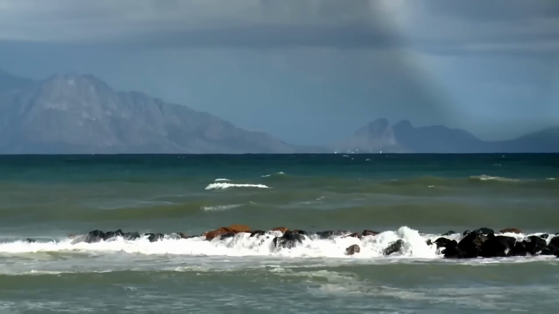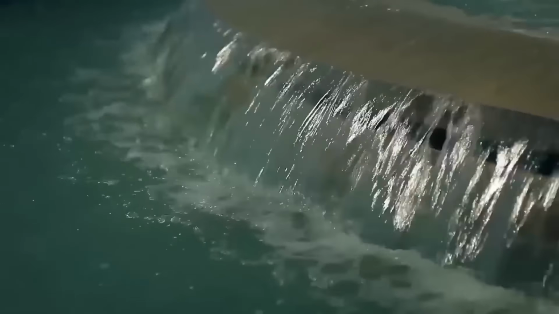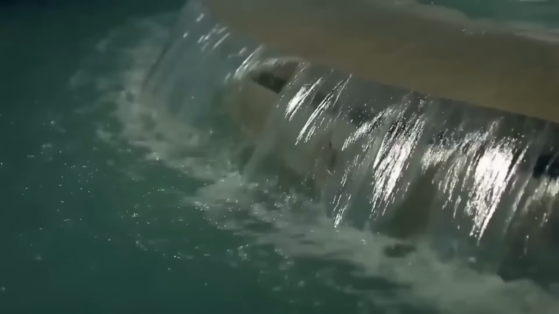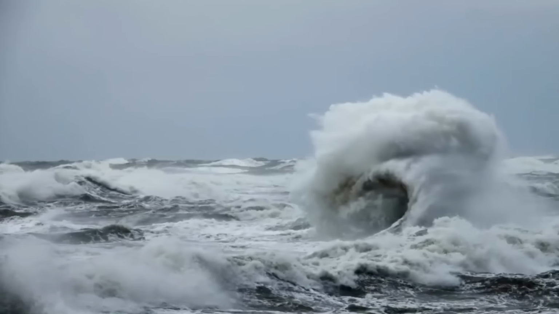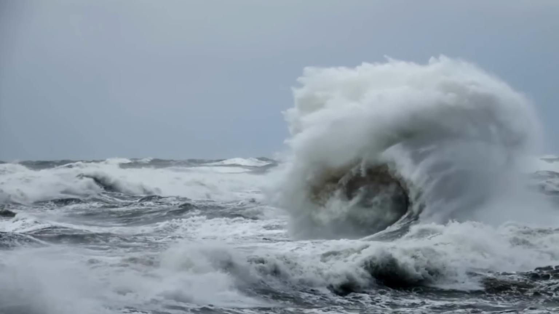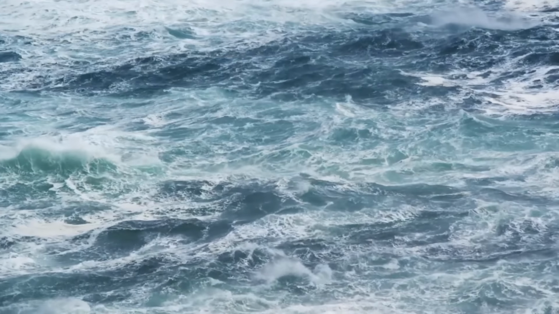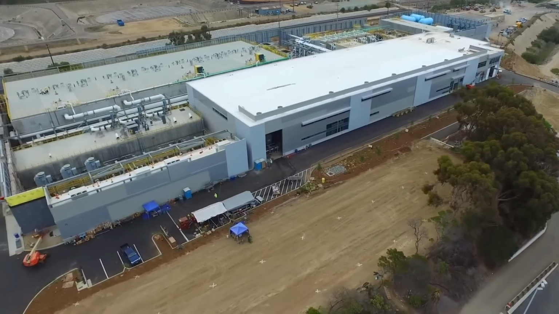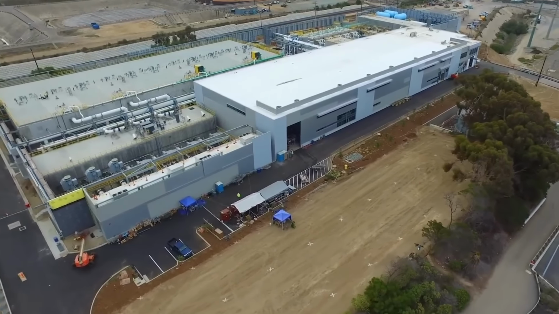Once that happens, the process is complete. One part of the original seawater has entered the city water supply, while the other carries most of its original salt back to the ocean. And that is how a desalination plant turns seawater into freshwater.